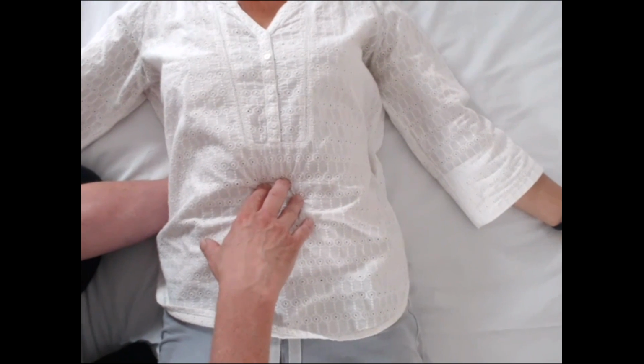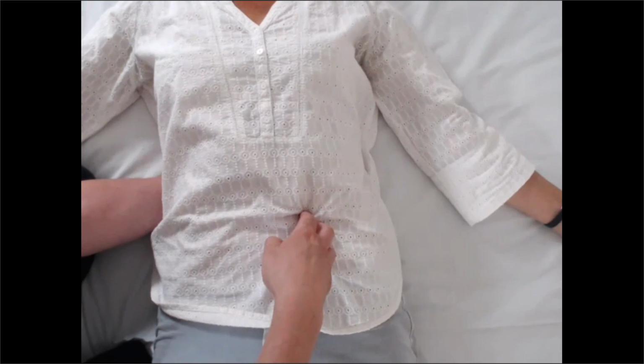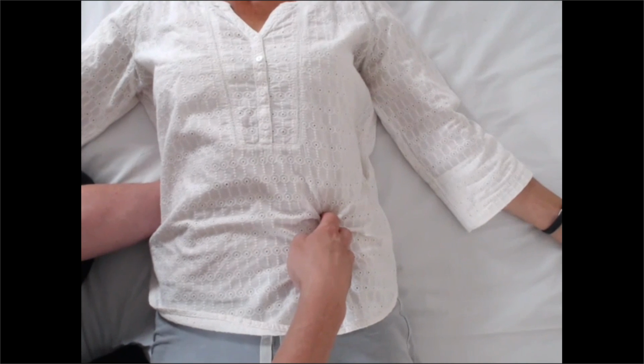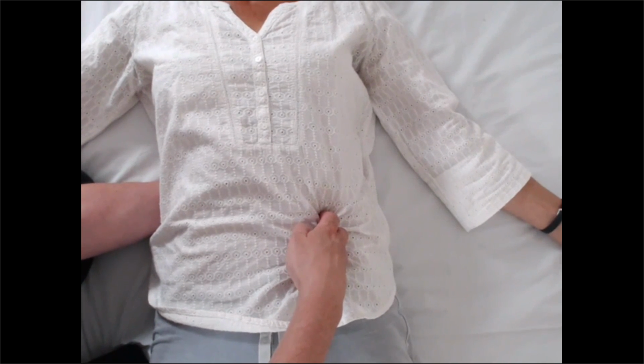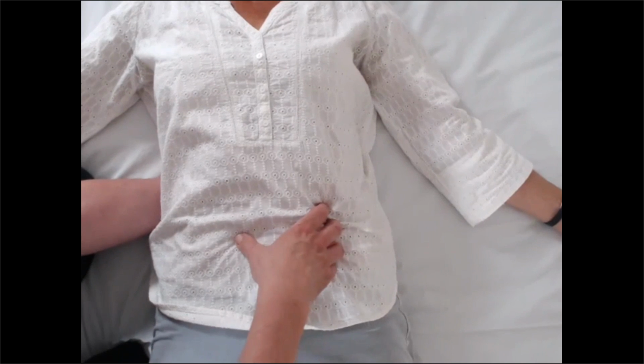Right. Okay. So let's see whether it would like the kidney meridian. So let's work that. A little bit of a release, not too much. I was going to say, that's the better one. Right. Yeah. Okay. So that's interesting, isn't it?